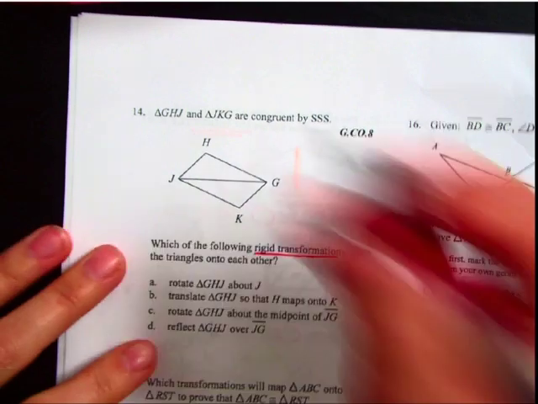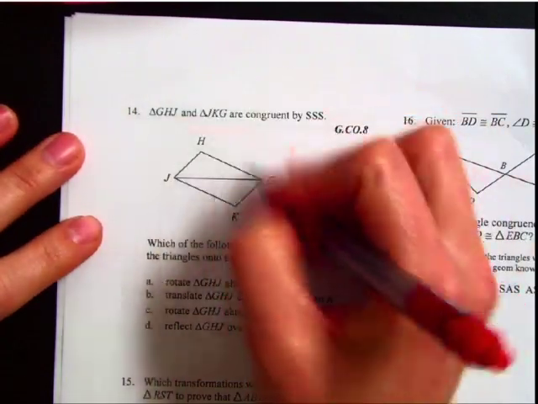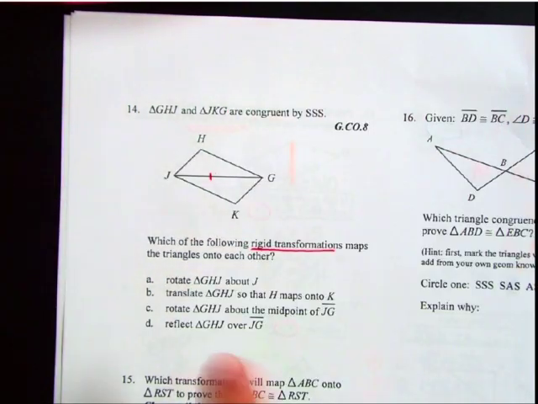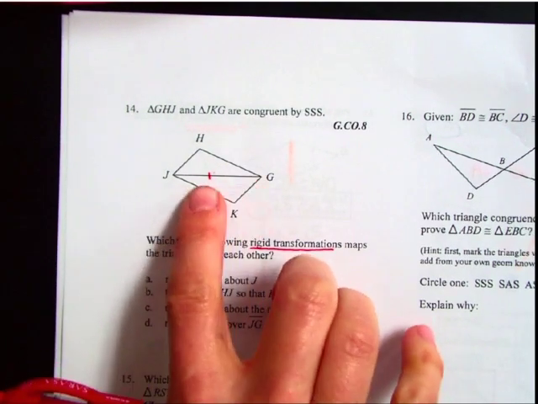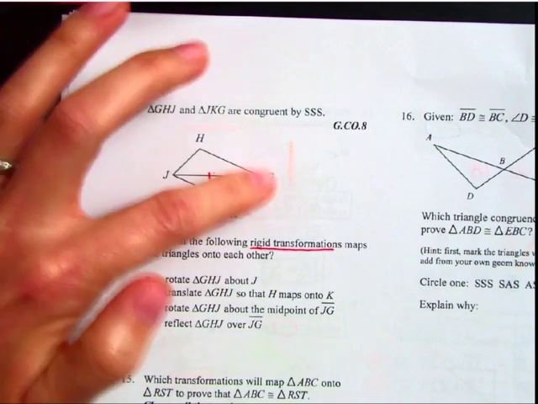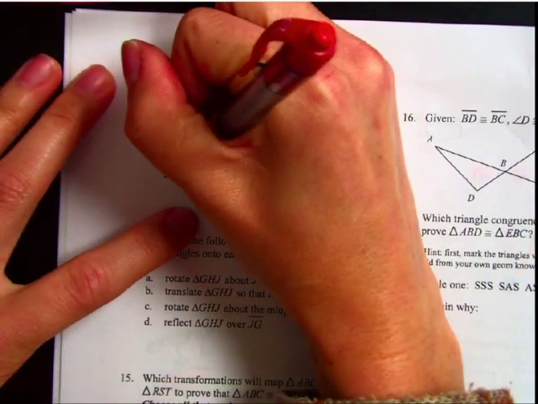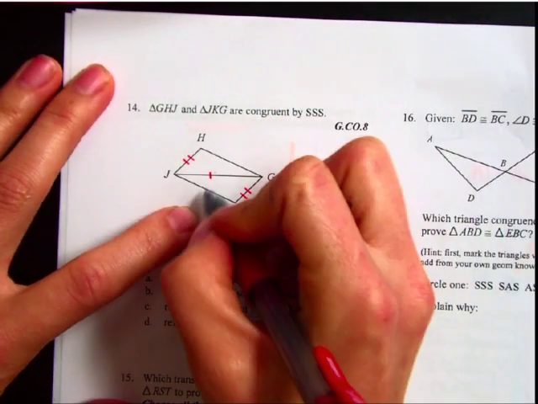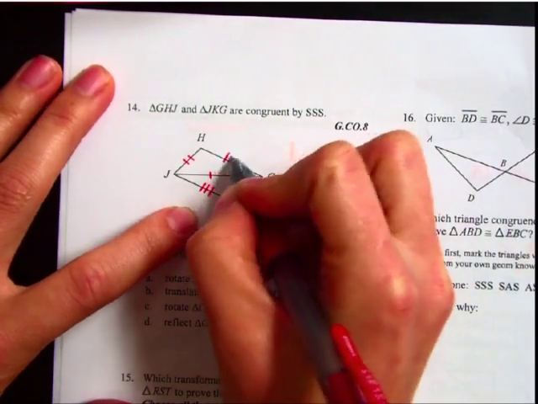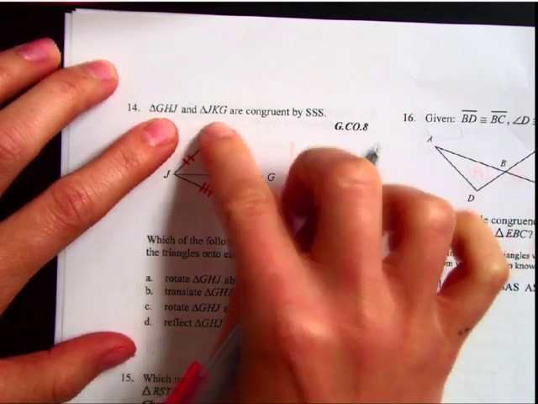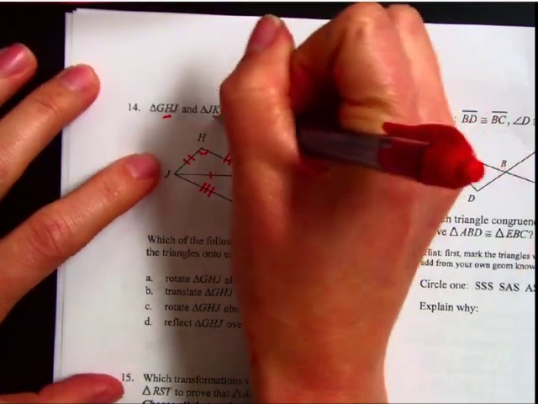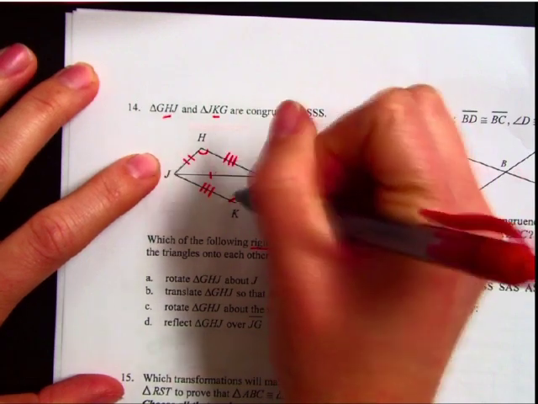If we look at these sides and mark them up, we have our reflexive property that shows us that JG is congruent to JG. We're going to have JH congruent to GK, and then JK congruent to HG. I'm looking at the order of the letters to help me out with that. Or I can look at H and K, second letters. Those need to land on one another.